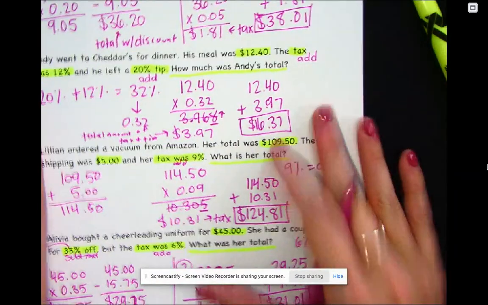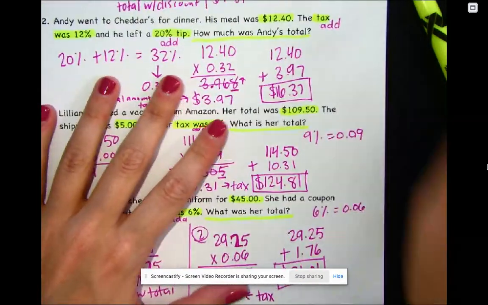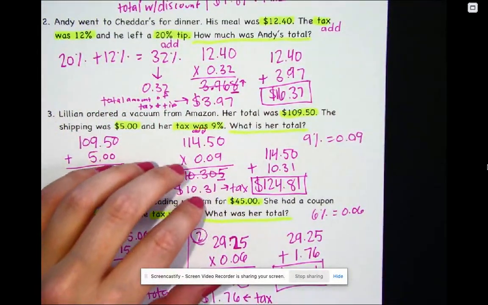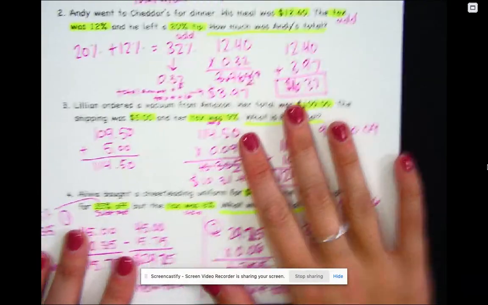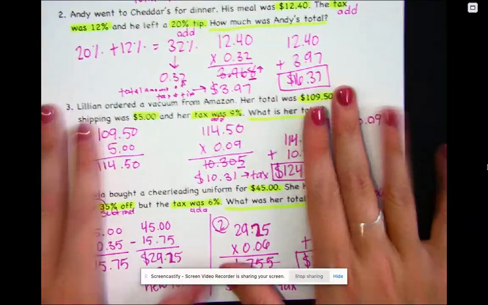Okay, so here are all of the answers. Now, if you need to go back and work some of these out on your own, please do, and make sure that you submit the homework. And yeah, I'll see you guys soon.